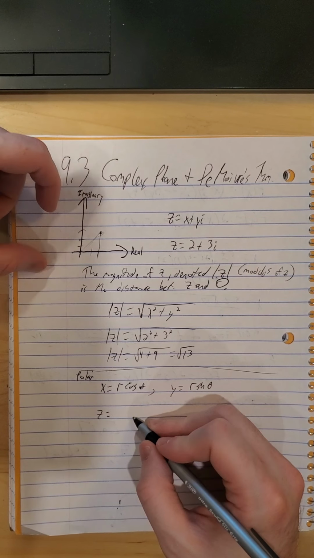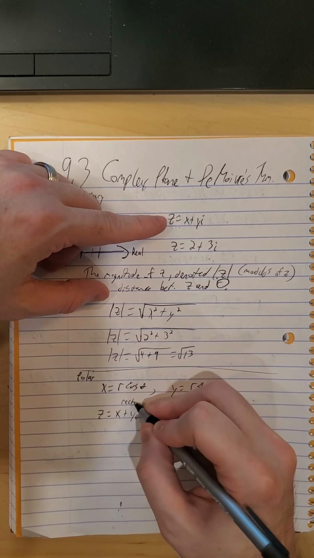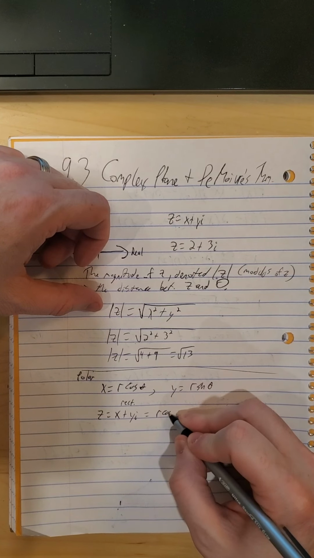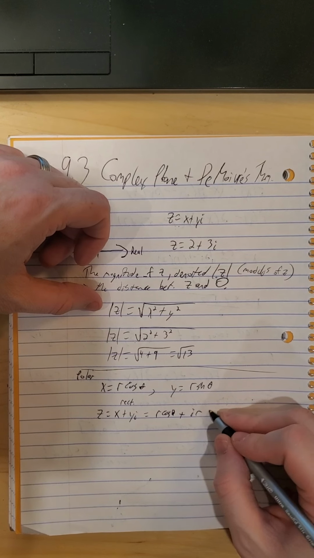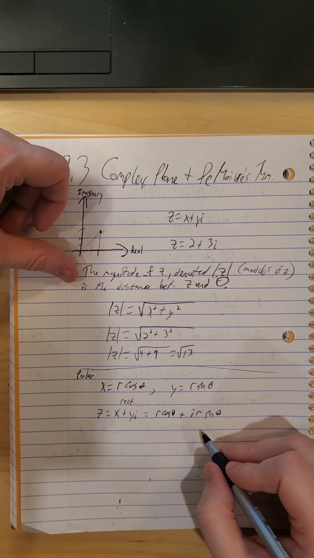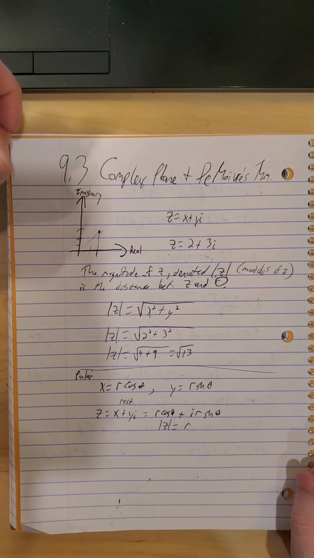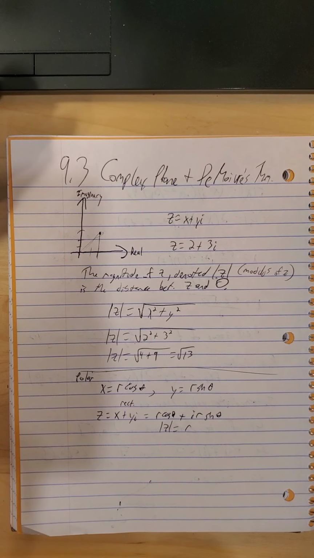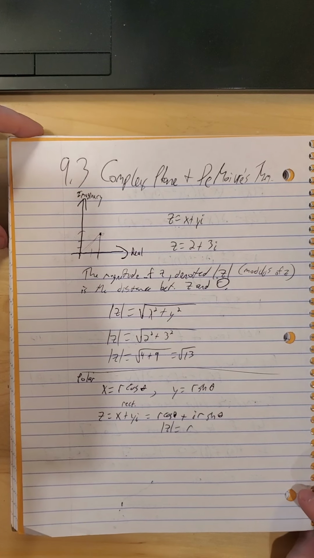So then our z, that in rectangular is x plus yi, in polar would be r cosine theta plus i r sine theta. And in that case, the magnitude of z would also then be your radius for your polar coordinate, since the radius is also just measuring distance from the origin to a given point.